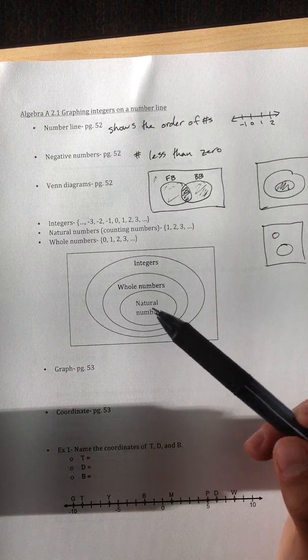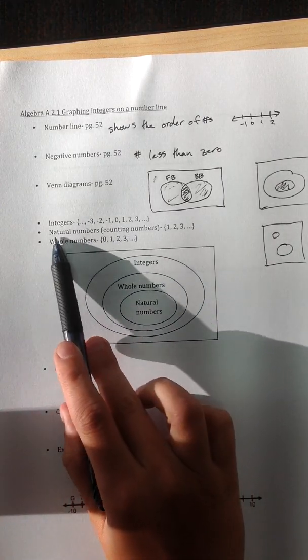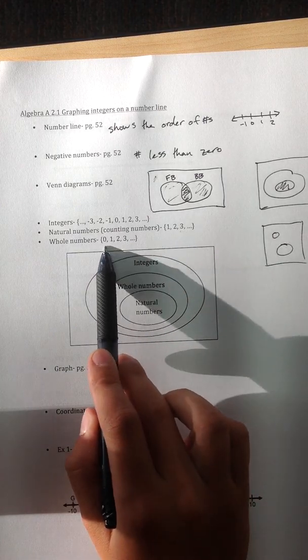Next group there is whole numbers. For whole numbers, it's basically all of those natural numbers plus a 0.